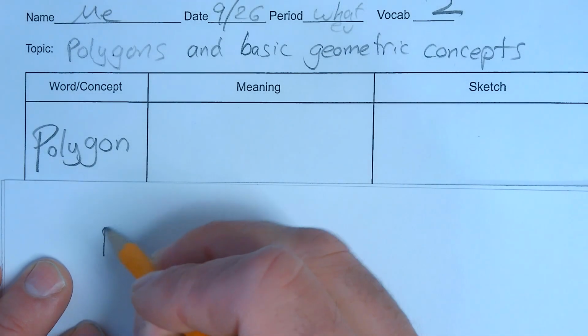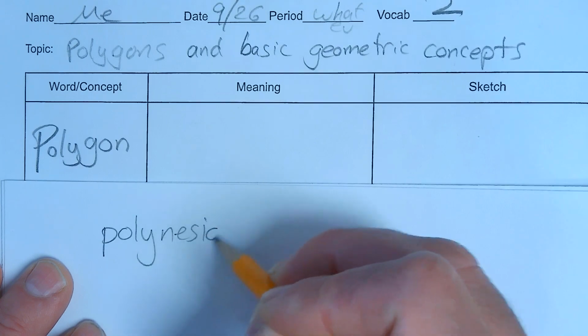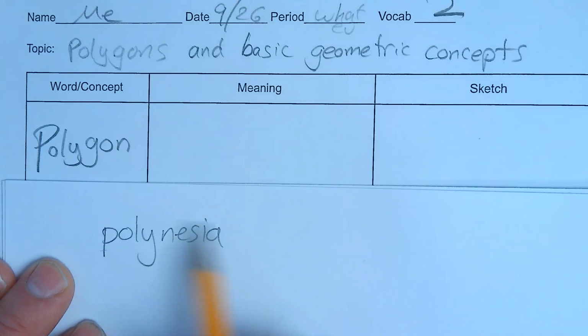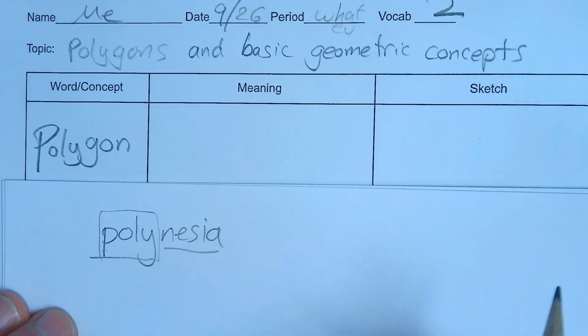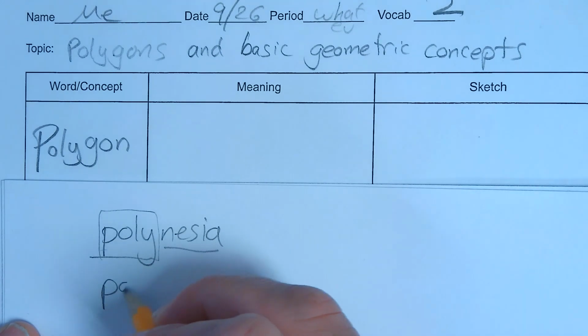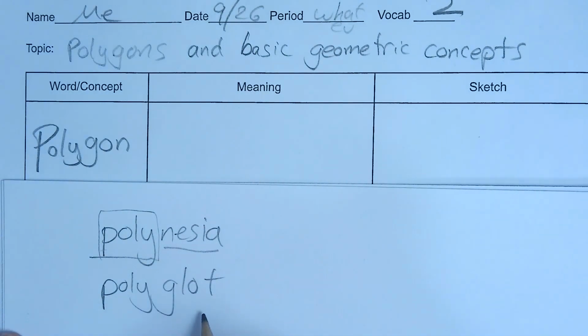So this word has two parts. It's like the word Polynesia, which is an area of the Pacific with lots of islands. So poly means many, and nesia is Greek for island. Or polyglot. A polyglot is someone who speaks a lot of languages, glot being named after the glottis in the throat where you speak from. So someone who has many speaks.